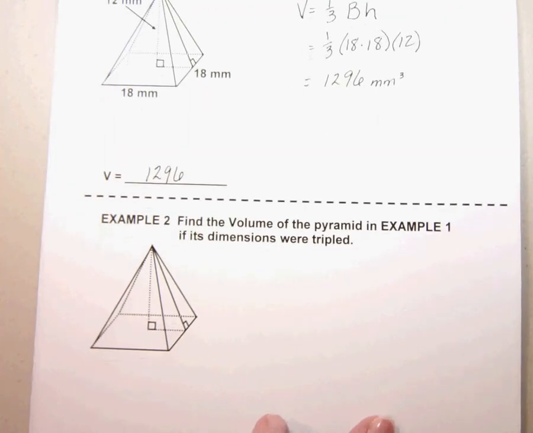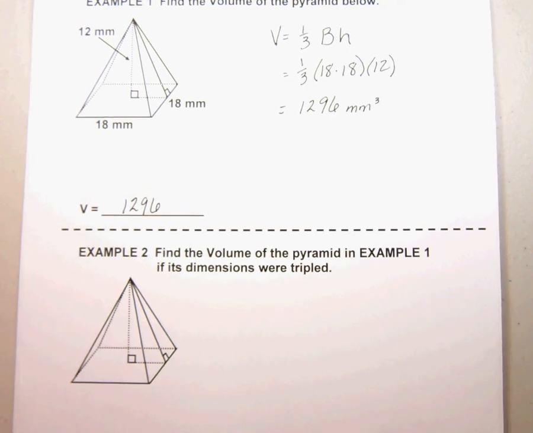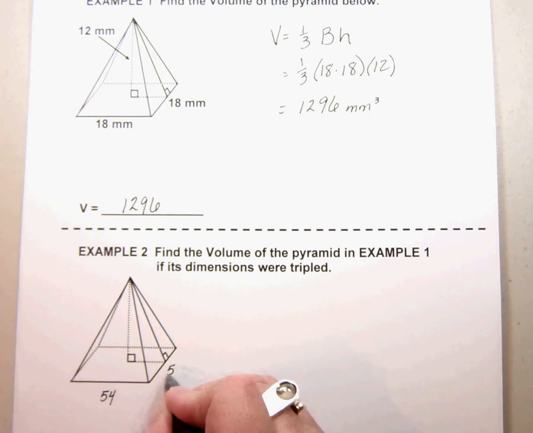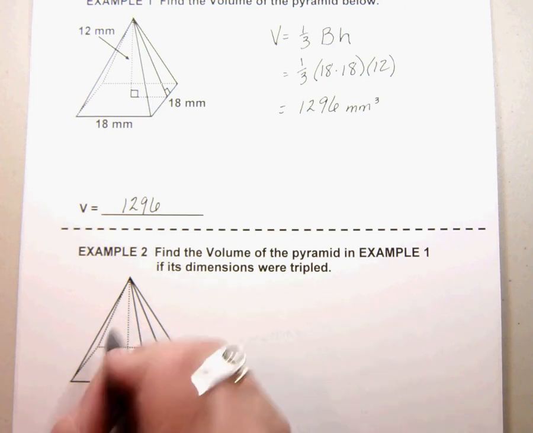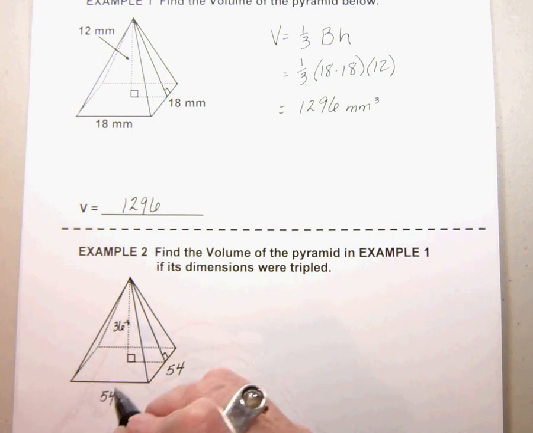So look at example 2. They want us to find the volume if all of the dimensions are tripled. Tripled just means you're going to multiply everything by 3. So 18 times 3 is 54. That means your square pyramid turns into a 54 by 54 square, and your height is multiplied by 3 also, so that turns into a height of 36.